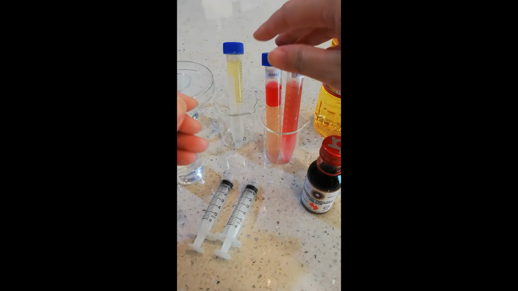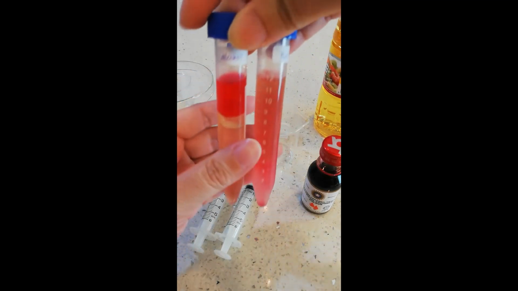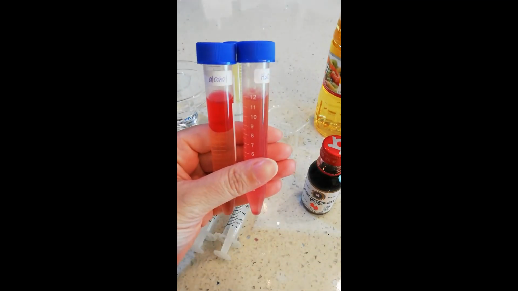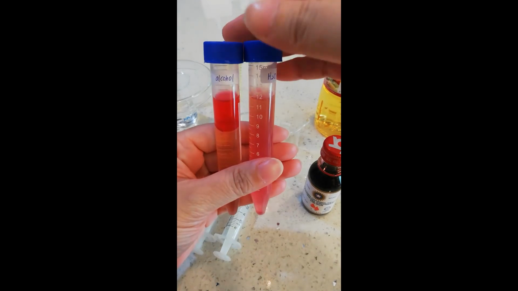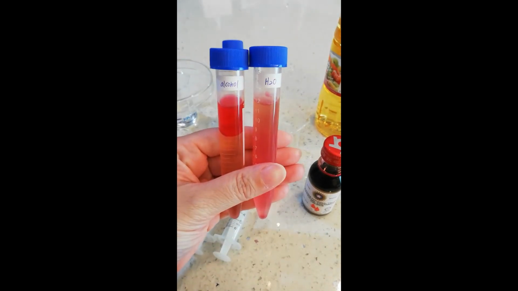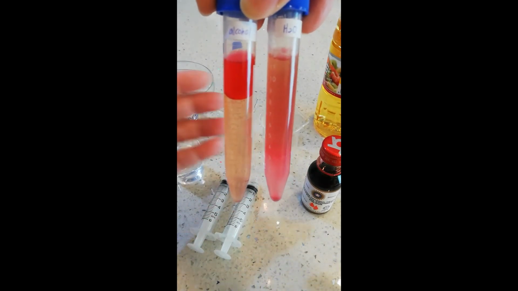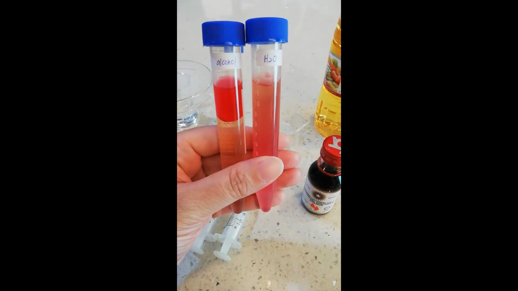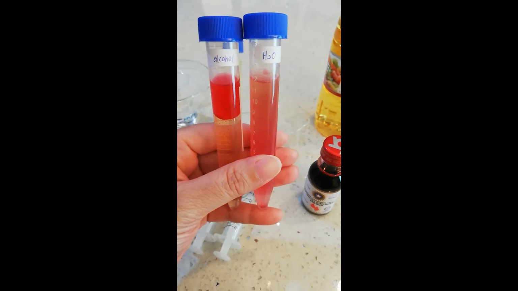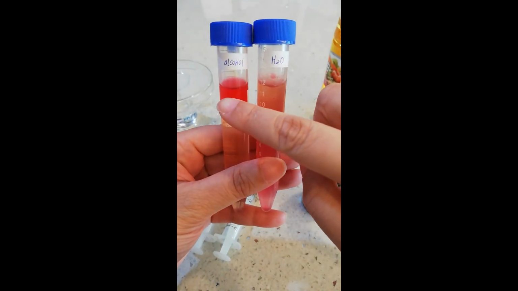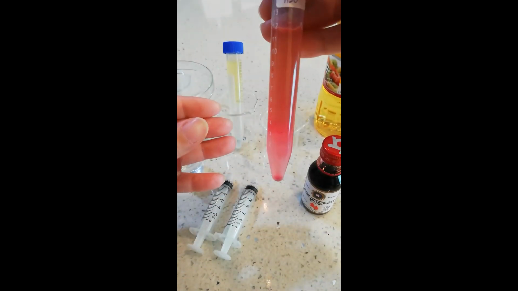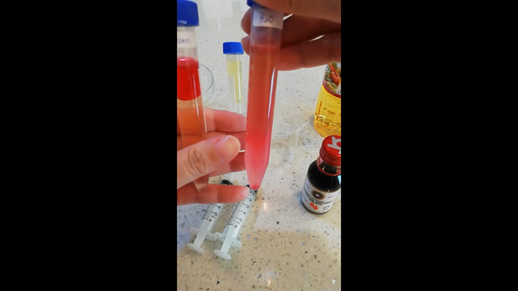We will see what happened after this. Okay, so this is what you will get after 10 minutes of settling. The one on the left hand side is when we make use of alcohol, and the tube on the right hand side is when we make use of water. You can see the difference of the 2. When we make use of alcohol, because alcohol is less dense than oil, it will stay on top of the oil. On the other hand, water being denser, it will stay at the bottom.